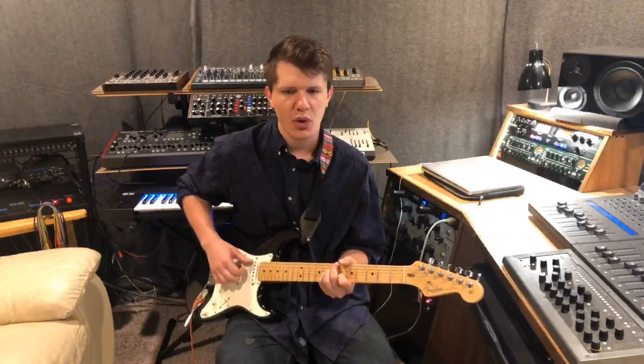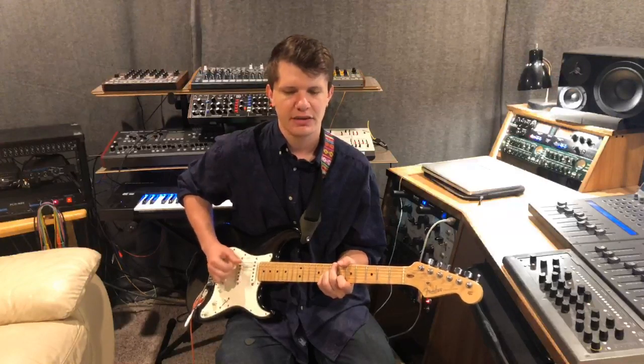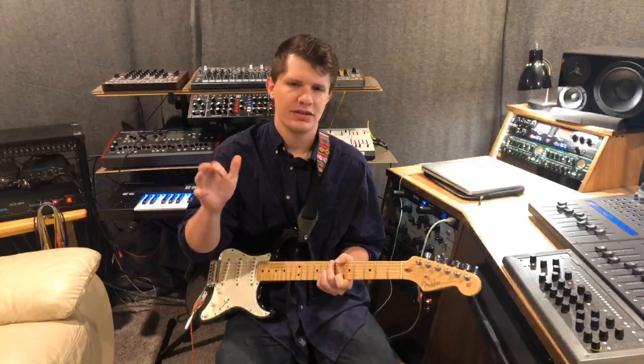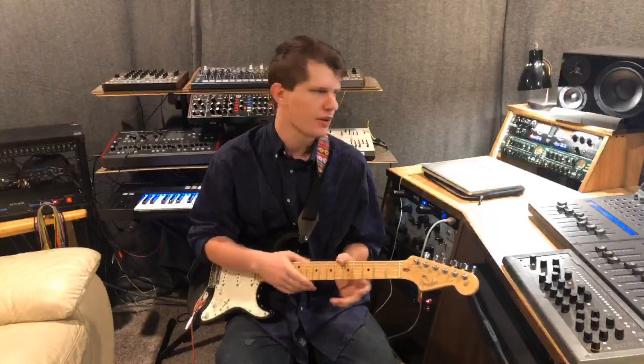But that's the core of my technique with my right hand when I'm doing something like that: doing a roll or some sort of interplay between my thumb and then my middle finger, index finger, and ring finger.